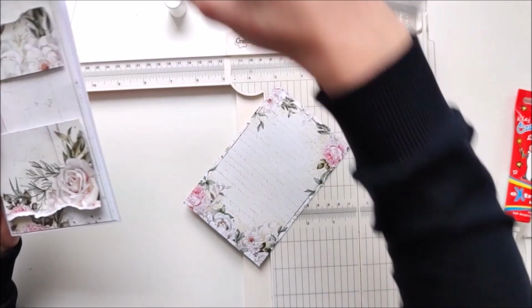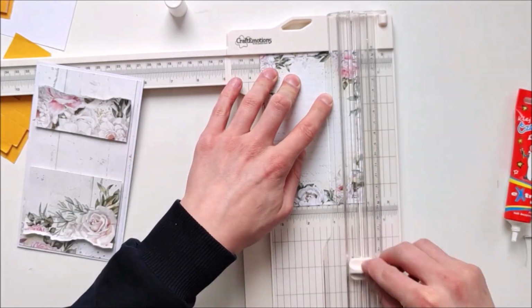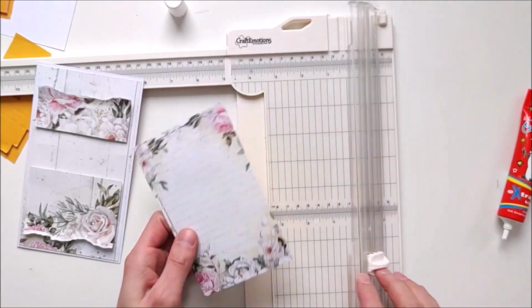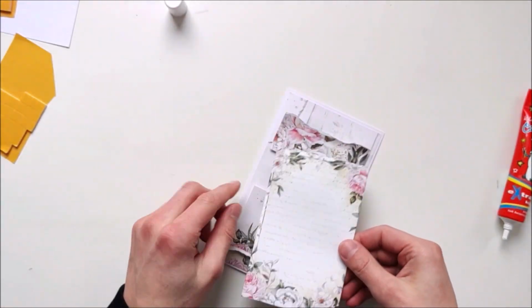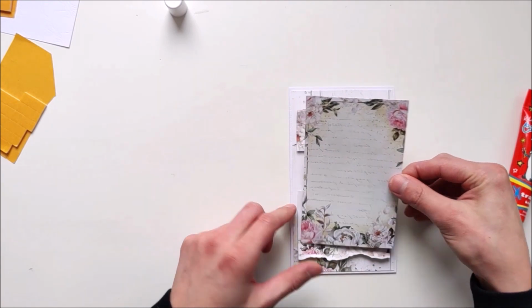Just check. Yeah, 9 centimeters. And now your card has the same size as the second layer. You can check. Yeah, correct. It's exactly the same size.